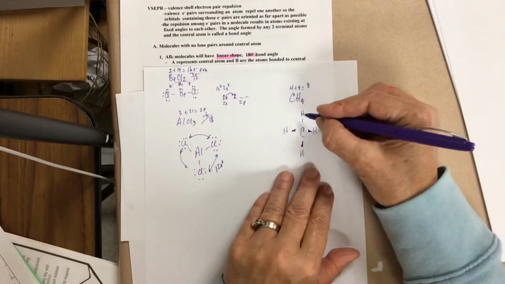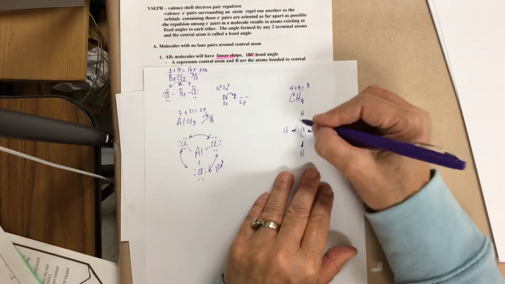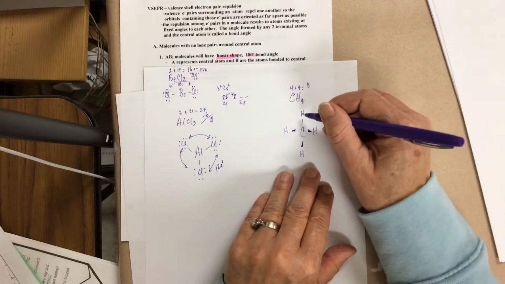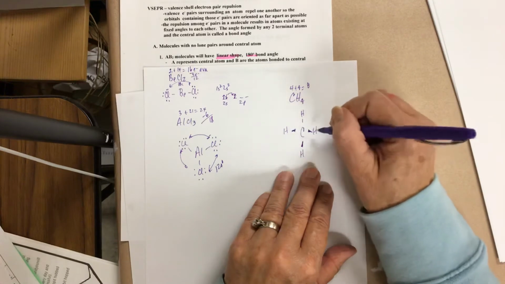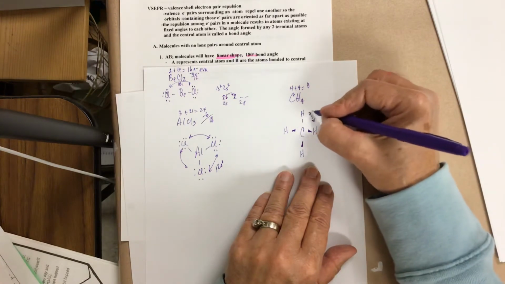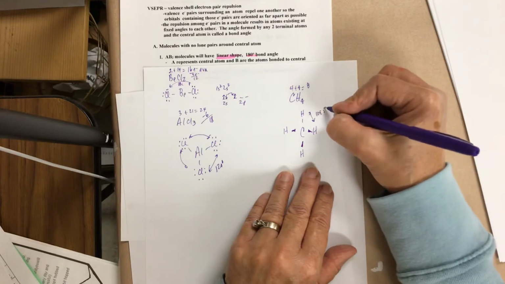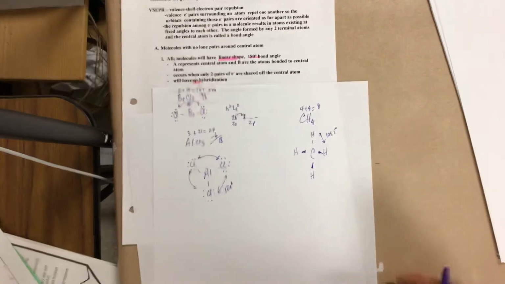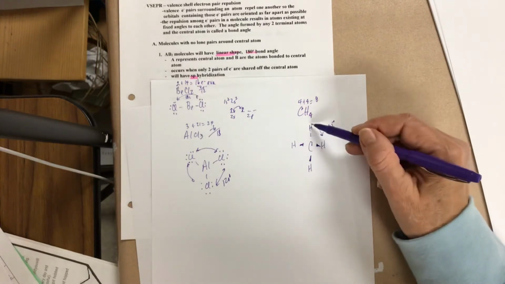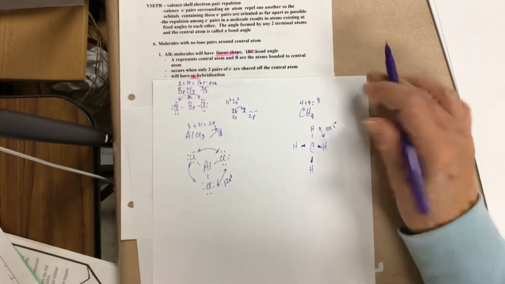So here's the thing, if you don't put wedges, you've got to remember this is not going to lay flat. And so between any 2 hydrogens, whether it's this hydrogen, this hydrogen, this hydrogen, or whatever, it should be 109.5 degrees, okay? 4 things around it. 1 goes in the S, 3 in the P, so it has sp3.